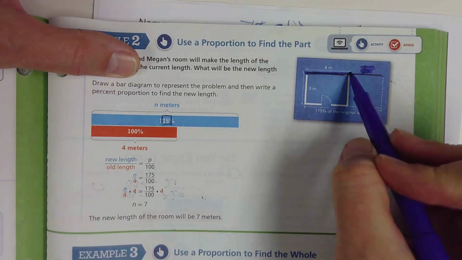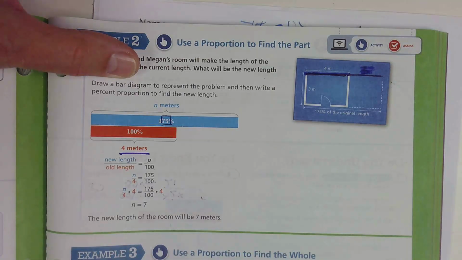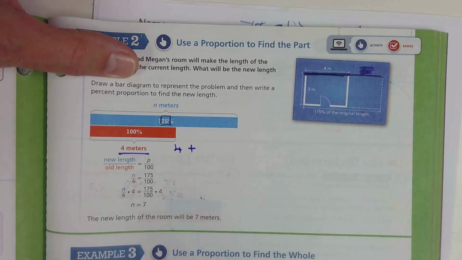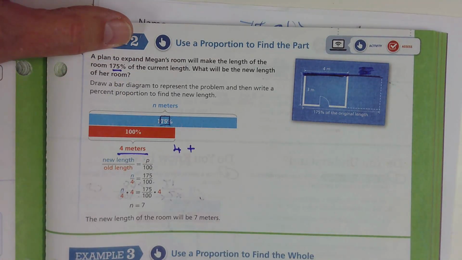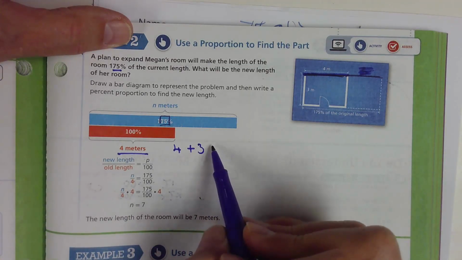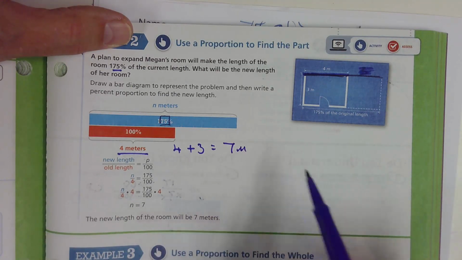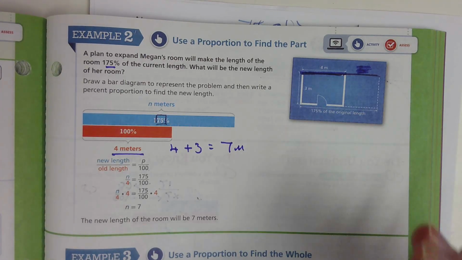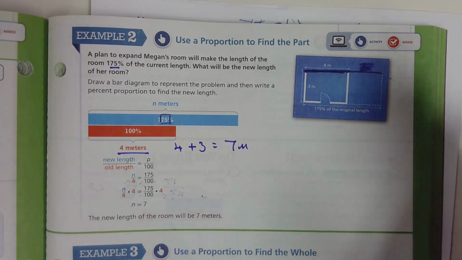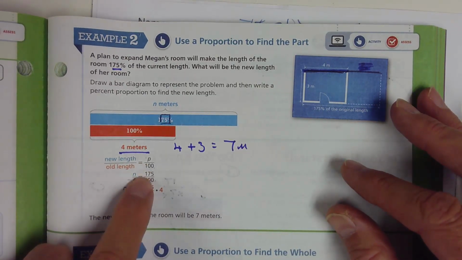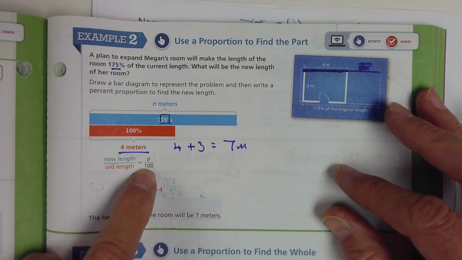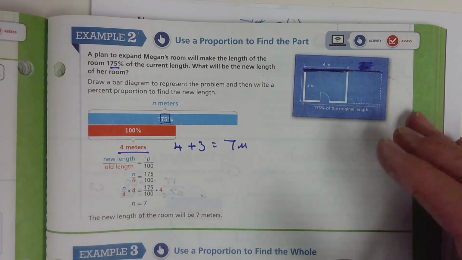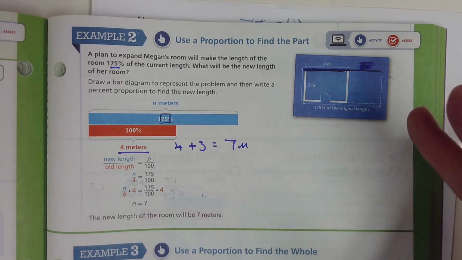So the length of the room right now is 4 meters. What's 100% of 4 meters? 4. 4, yeah. Okay. 4 plus. Now the next question is, what's 75% of 4? 3. 3, yeah. So the new length of the room was what? 7 meters. Okay, so you could just do that in your head. And a lot of these, you guys will be able to just do in your head. You could go through the process of setting them up this way, and that's exactly what they did: new length, old length, P over 100, cross multiply, and solve for P. But some of these you can just look at and you'll just know what it is.